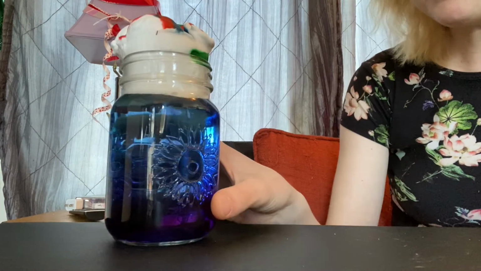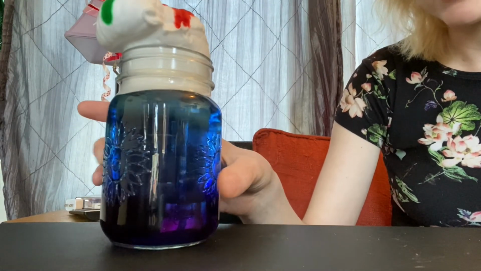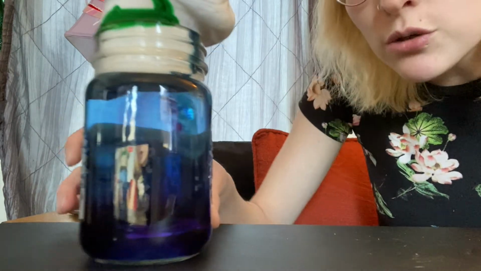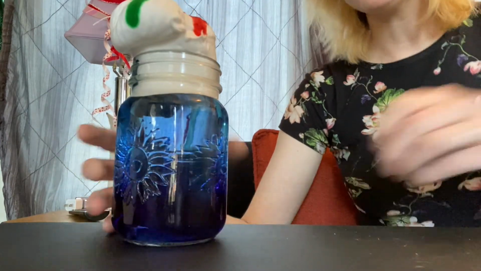So, friends, here is what my cloud experiment looks like. And you can see that I put some other colors in. I put red, and I put green, and I put blue. And if you look really closely, you can see all of the coloring down in there, which is really cool. And basically, what happened was we put the moisture on top of our cloud, and then the moisture was too heavy for our cloud. So the moisture fell through. And that's exactly what happens when it rains. It's that the moisture in the clouds is too heavy for the clouds to hold, so it falls to the ground, and then we get rain.